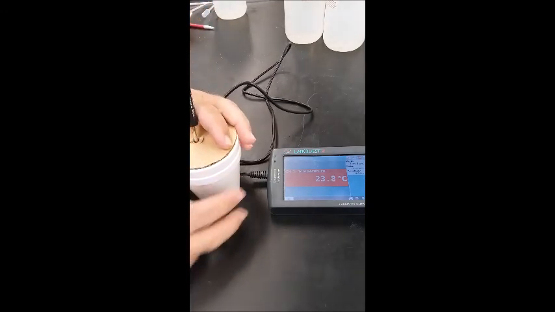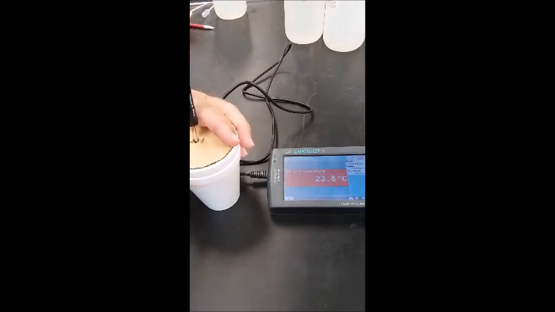We see that the initial temperature of the acetic acid is 23.7 degrees Celsius. Having cleaned the thermometer, it's now inserted into the sodium hydroxide.